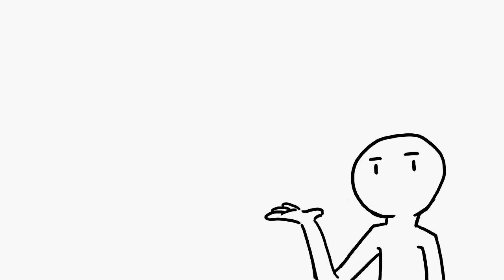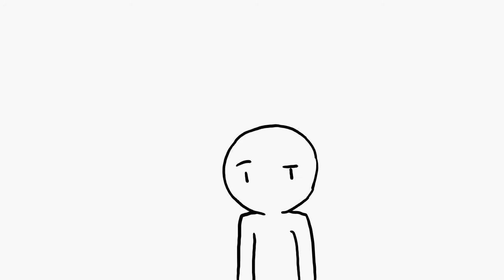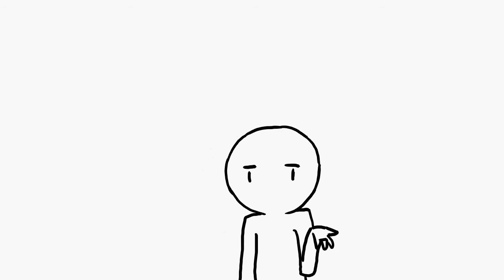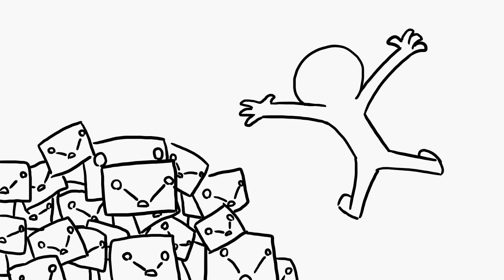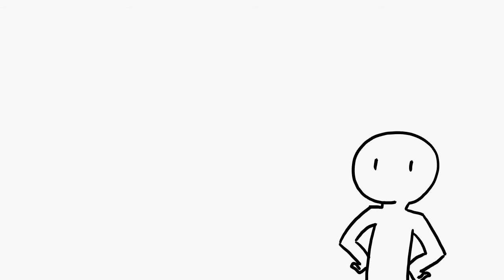If you want a more in-depth look at how to animate a bouncing ball, like the timing, the spacing, and all that stuff, there's a search bar right at the top of YouTube right there. You can look up how to animate a bouncing ball. There's probably like a million videos, so go nuts. And for those of you who are still here, hi!